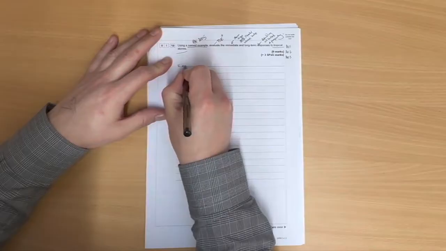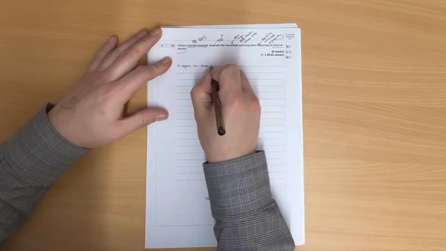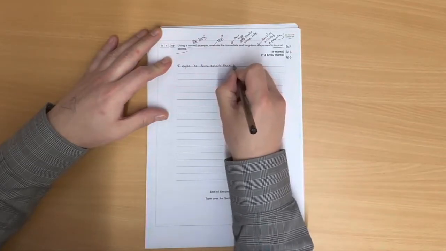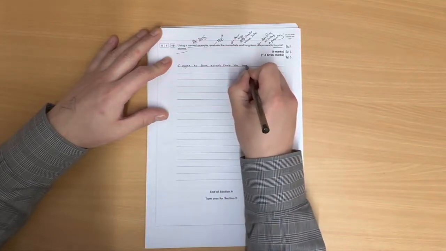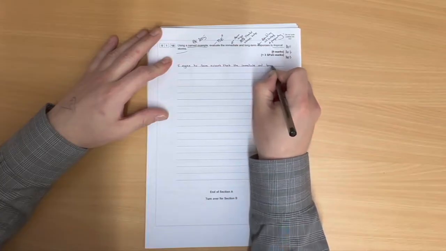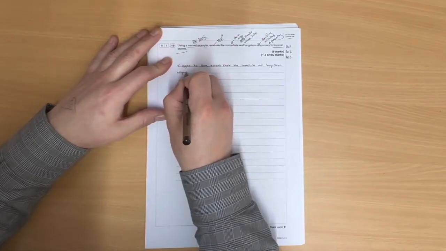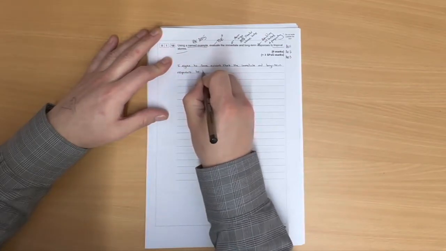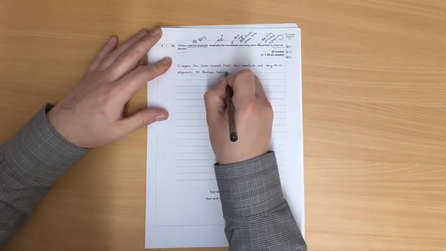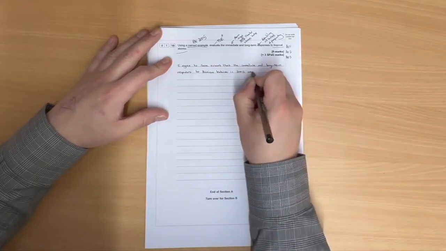I agree to some extent that the immediate and long-term responses to Hurricane Katrina in 2005 were effective.